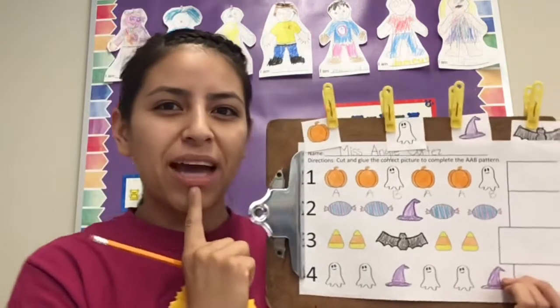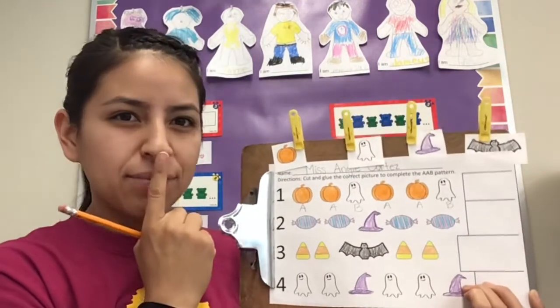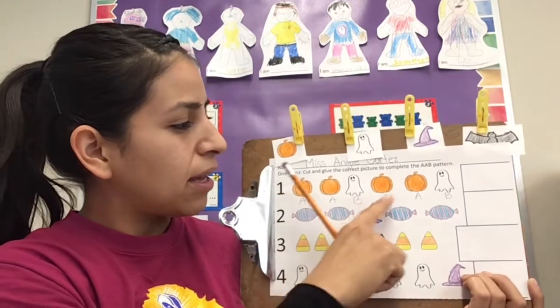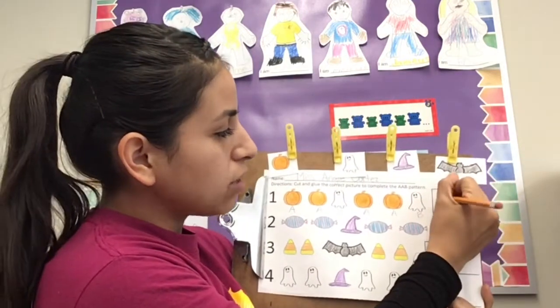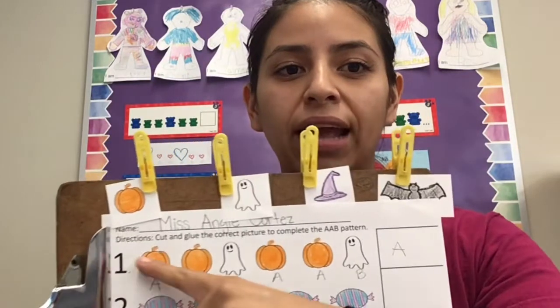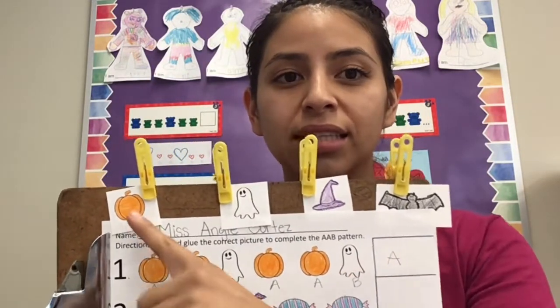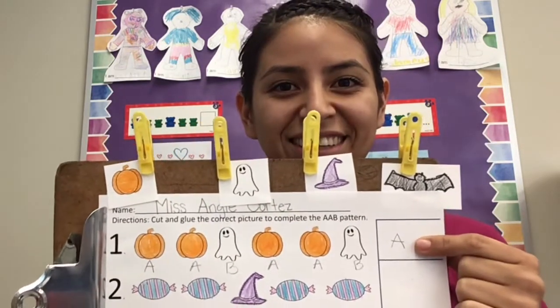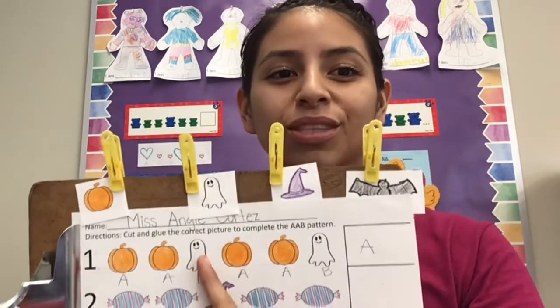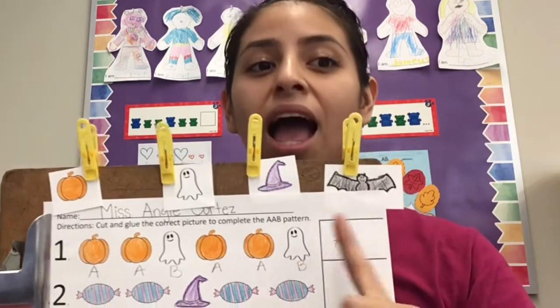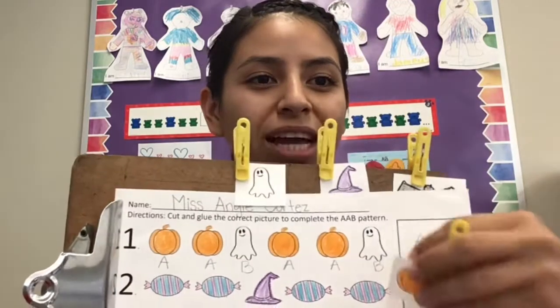So if we want this pattern to keep going, what comes next? AAB, A, right? So we know that A goes here. And now we have to figure out what did we use for our A in that first pattern. Does the pumpkin go next or does the ghost go next? I think the pumpkin goes next because it's pumpkin, pumpkin, ghost. Pumpkin, pumpkin, ghost. Pumpkin, right? So I'm going to take my pumpkin and move it over to the correct spot.